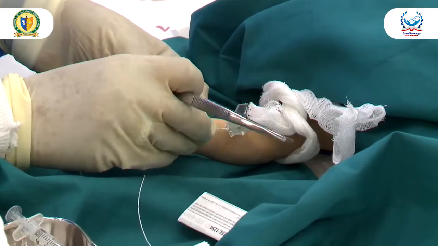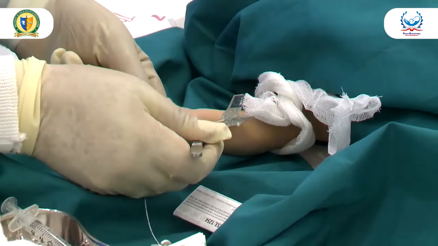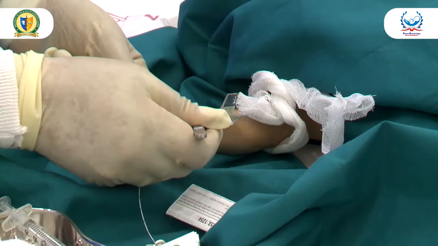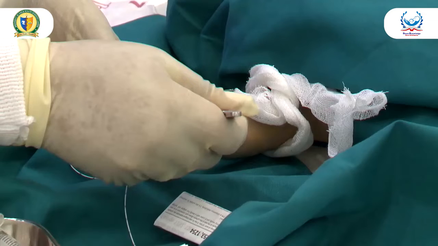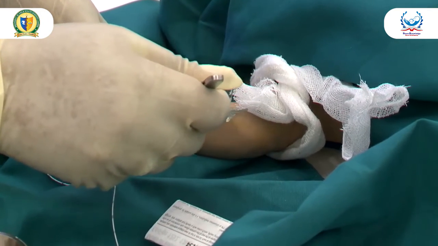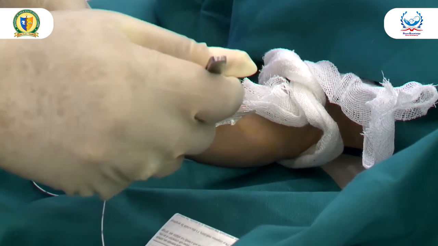While inserting, we can advance our catheter with non-tooth forceps. Tooth forceps may damage that catheter. It is very delicate, so we use non-tooth forceps and gradually advance the catheter to the desired length of insertion that we have already measured.